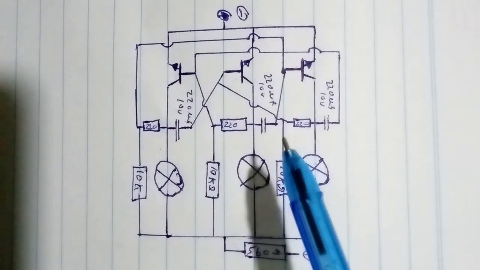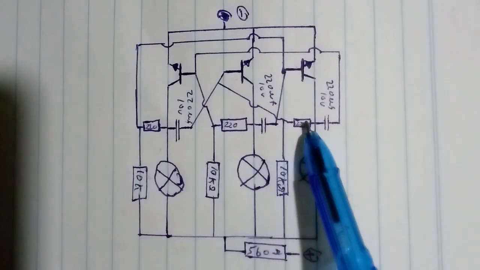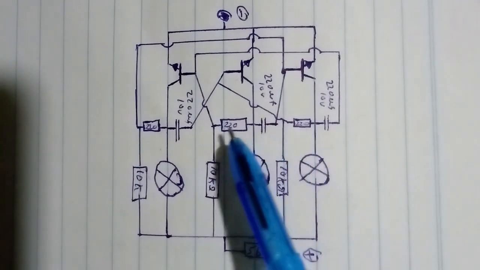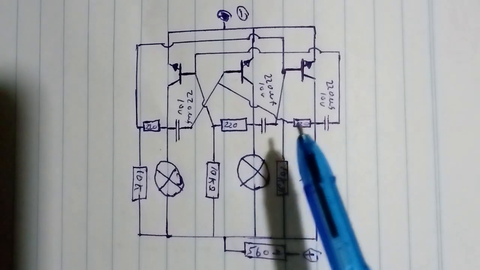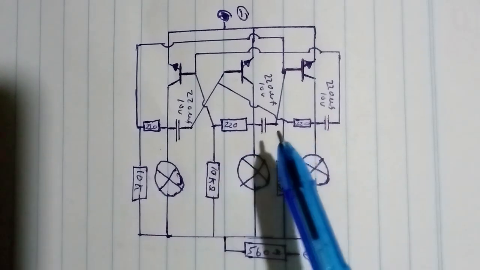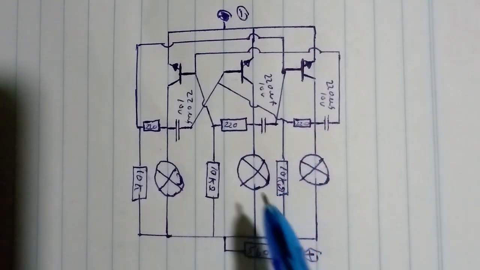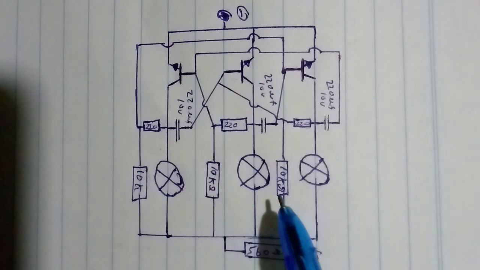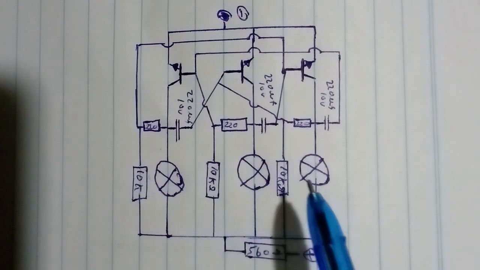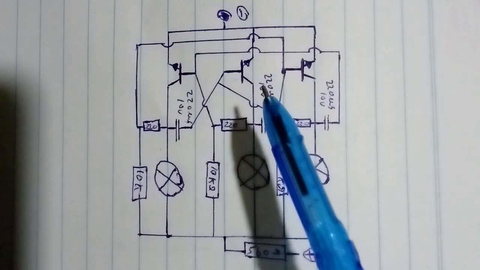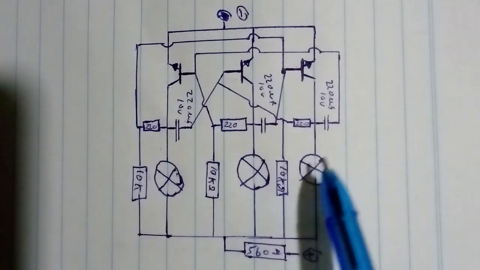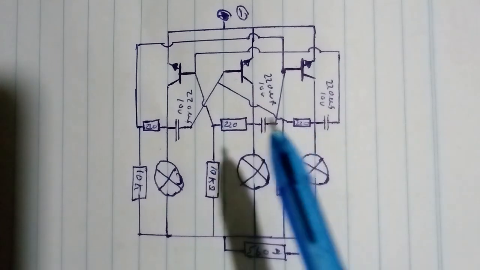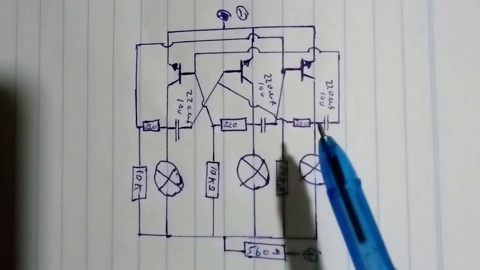But in the 2-lead multivibrator circuit, we don't have the 220 ohm resistor. We have the 10 kilo ohm resistors, the transistors, and then the 2 capacitors. We already know that.